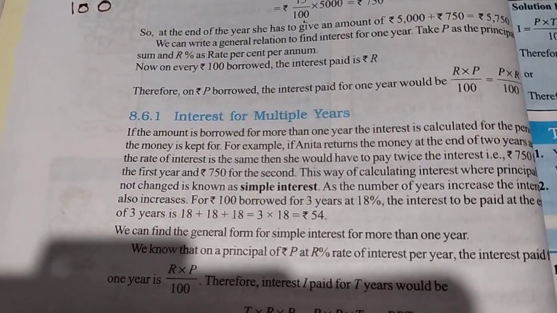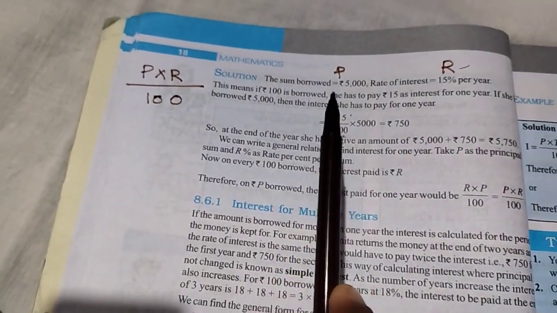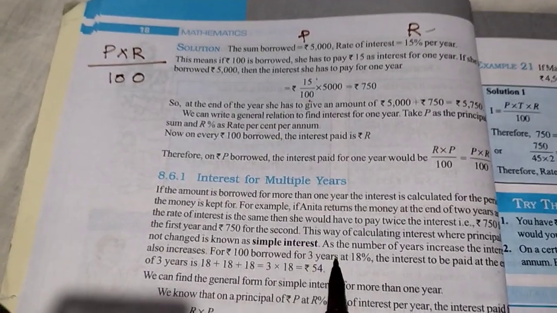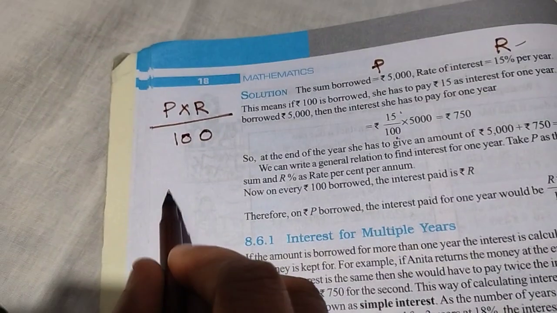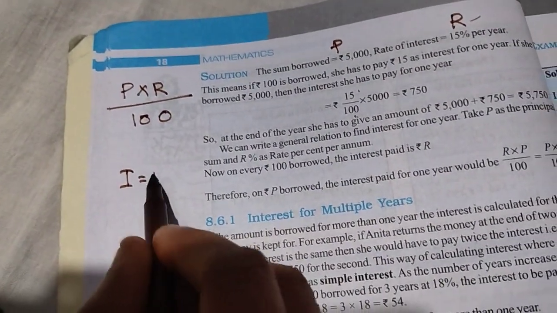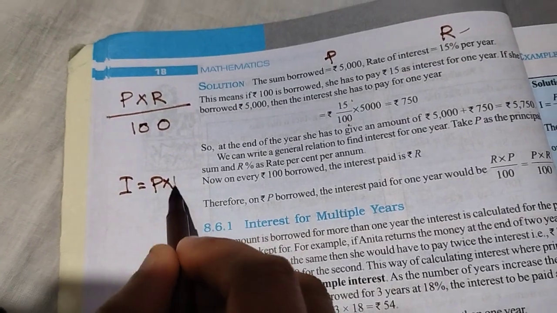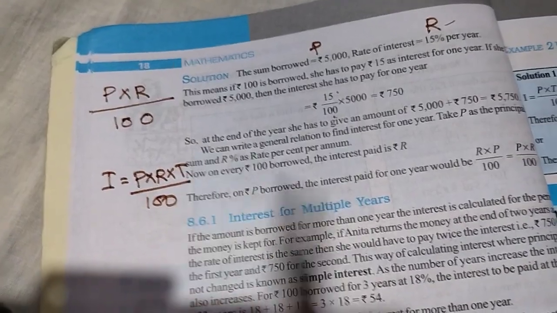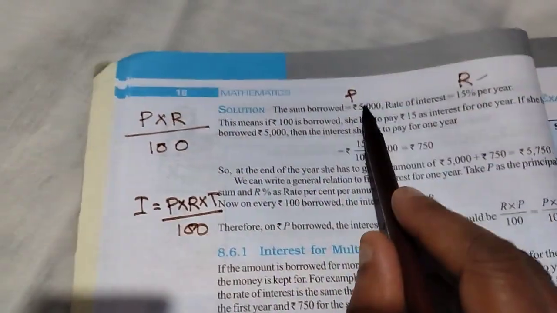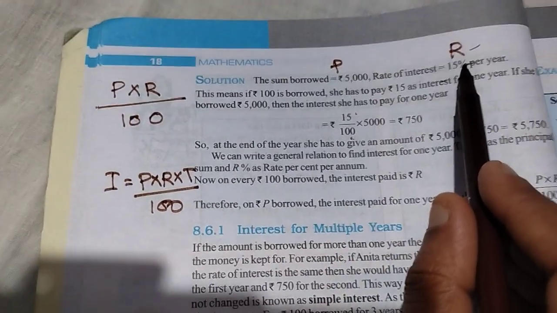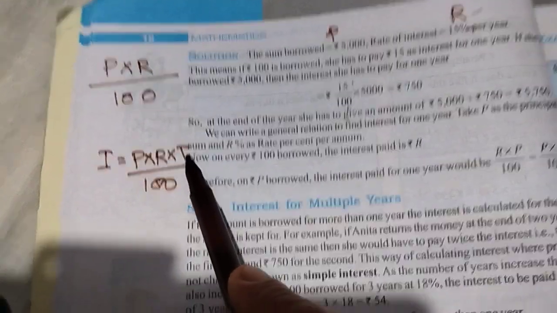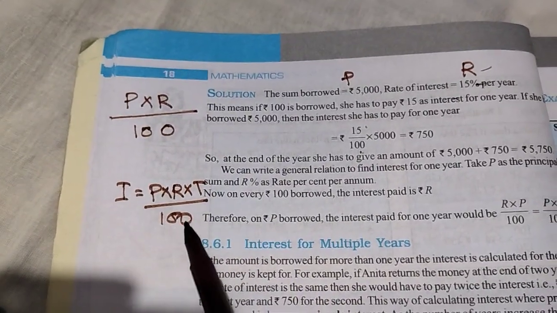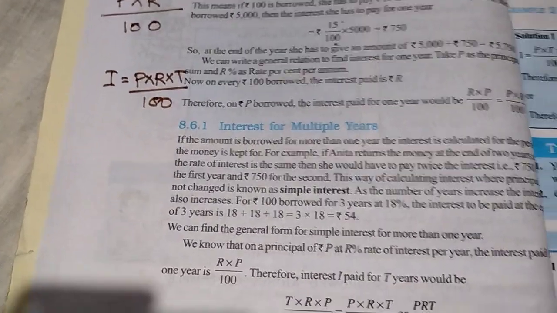That was for 1 year. If she would have taken it for 3 years or like that, the formula will be interest equal to P into R into T by 100. Here T means time. So it is 5,000 into 15 into time, that is 3 years, divided by 100.